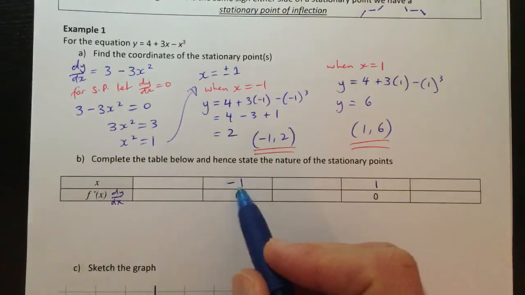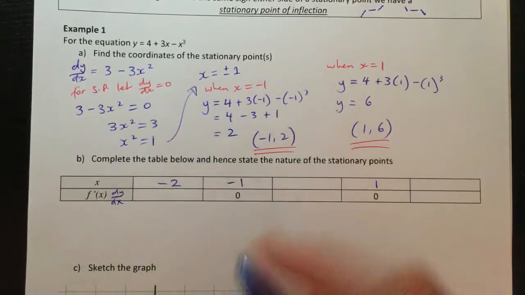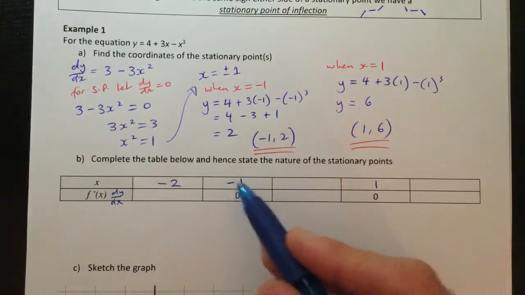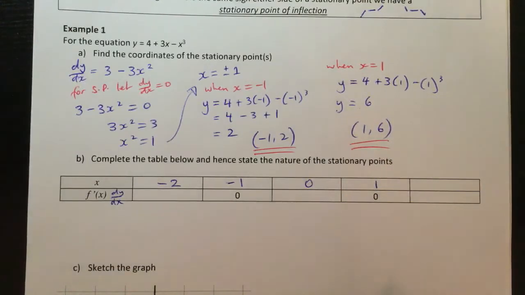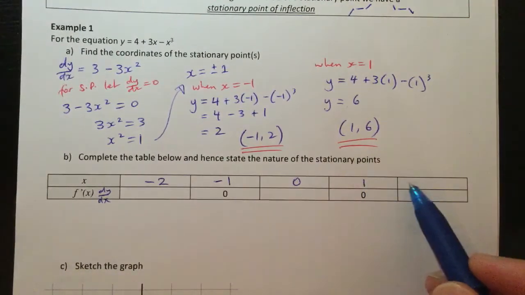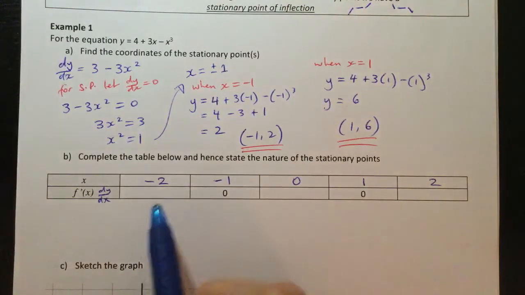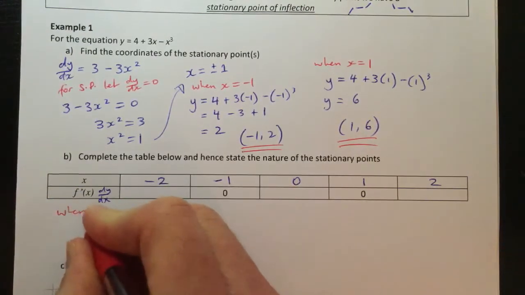When x is something less than -1, let's just say -2. You want to pick easy numbers to sub in. We also want a number a little bit bigger than -1 but smaller than 1, so let's pick 0 because that's really easy to sub in. And a number bigger than 1 that's still easy to sub in, let's use 2. At each of these values, we want to work out what the derivative is doing. Is it a positive gradient or a negative gradient? That will help us work out the nature of the stationary points.